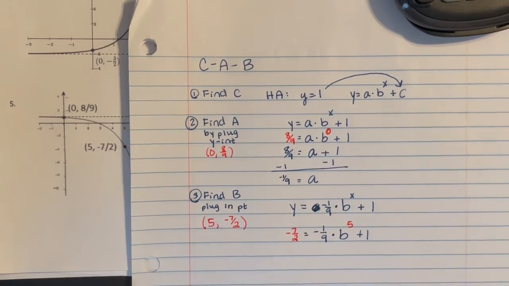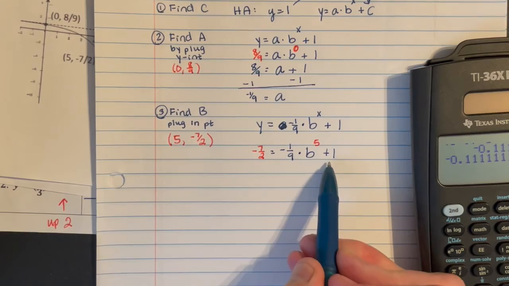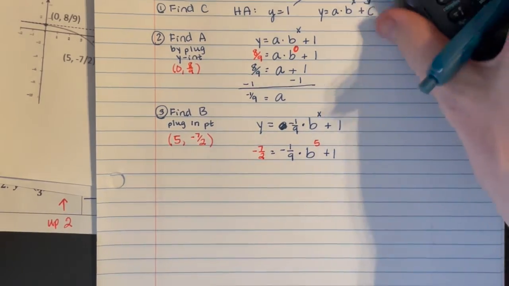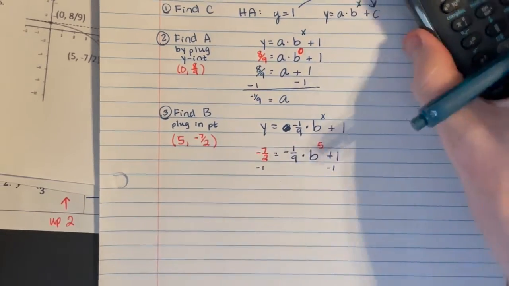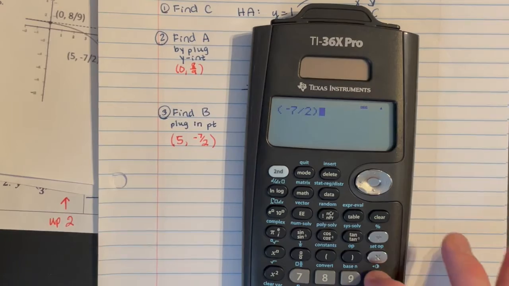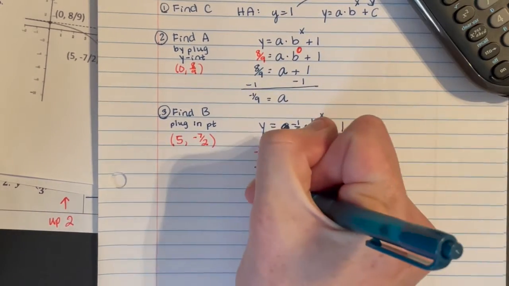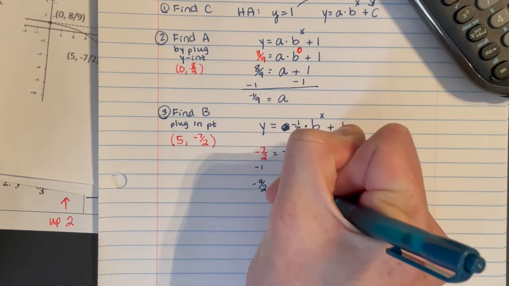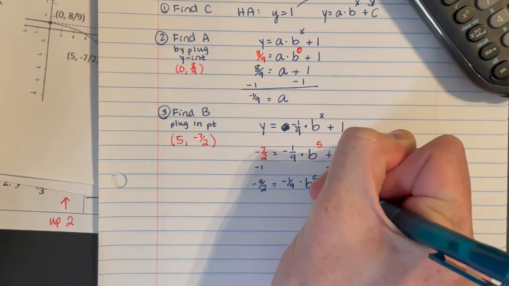If we do inverse operations, we're trying to get b by itself. The first thing we're going to have to do is subtract 1 from both sides. So if I subtract 1, I get -7/2 minus 1, back into a fraction is -9/2, equals -1/9 times b to the 5th.